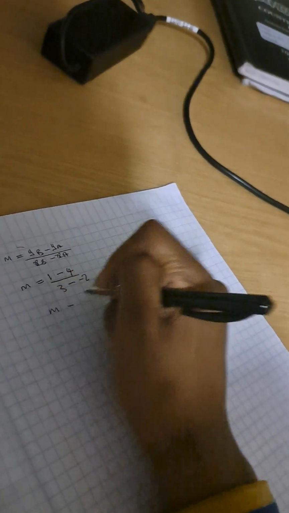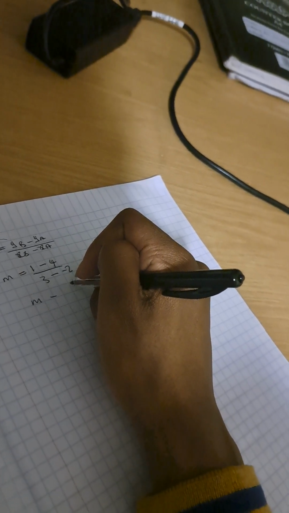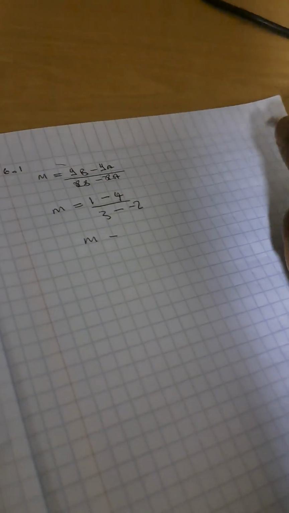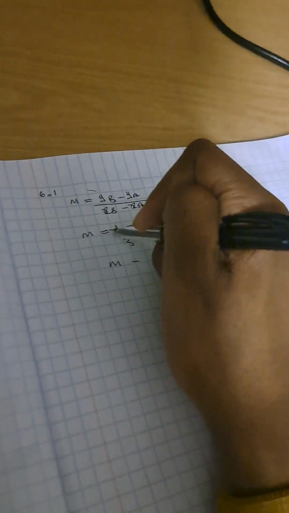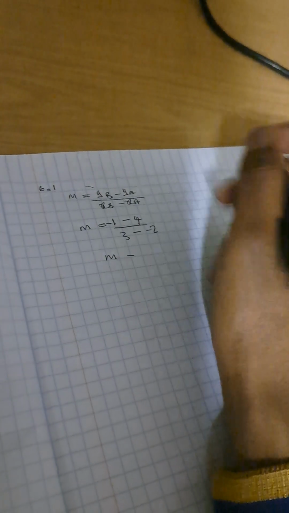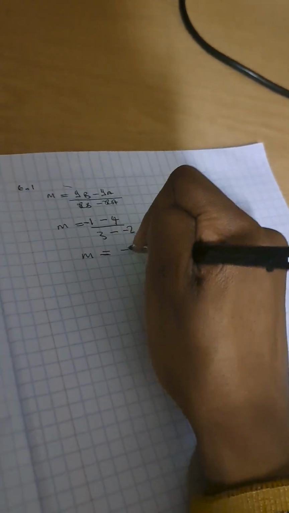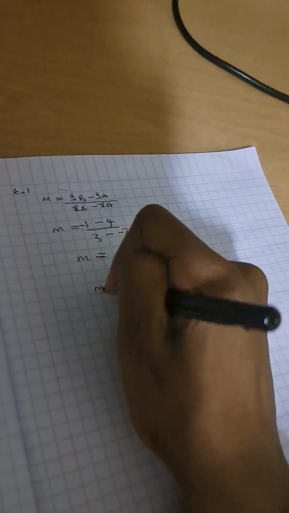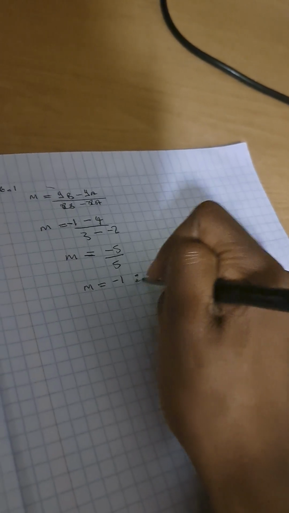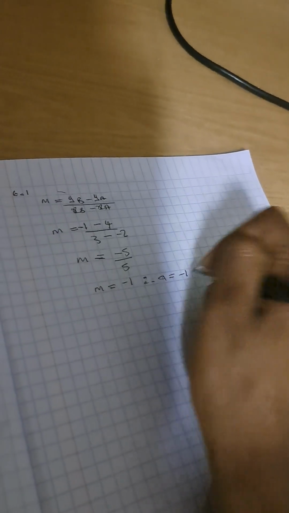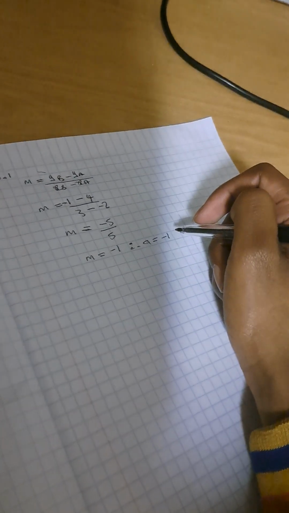So your m is equal to negative 3. No, back up. Okay, right there is negative 1, right? So our m is actually equal to negative 5 over 5. M is equal to negative 1, which is therefore a is equal to negative 1. Proved. So now let's look for q, right?